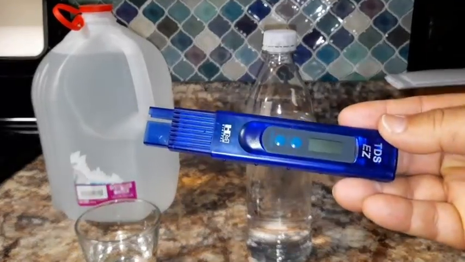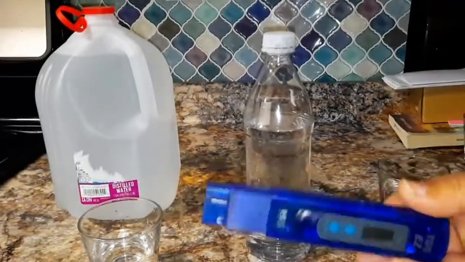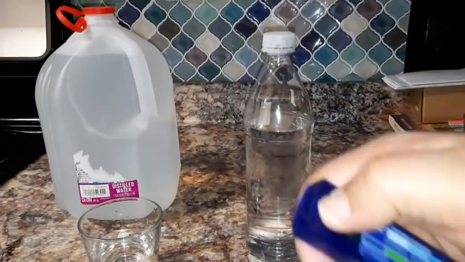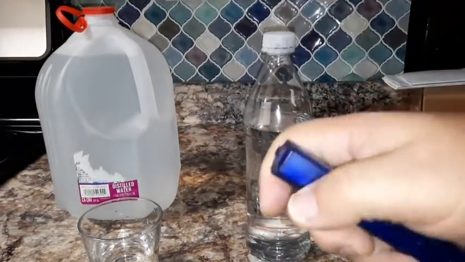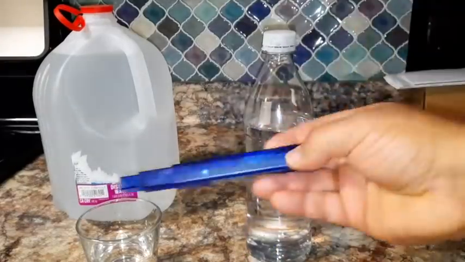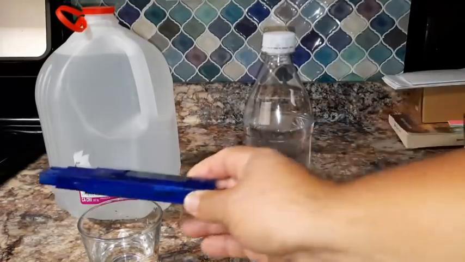Now, these little pens are only like $7-10, something like that, so they're not expensive. They take LR44 batteries that you change right here. So once the batteries run out, it's easy to replace them. It's not like once the batteries run out, you have to throw this away. I've had this for as long as I've had that reverse osmosis system.